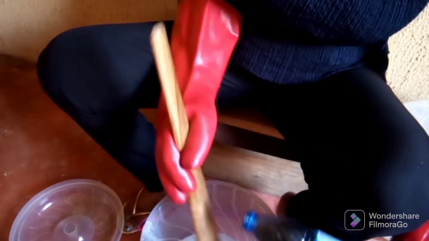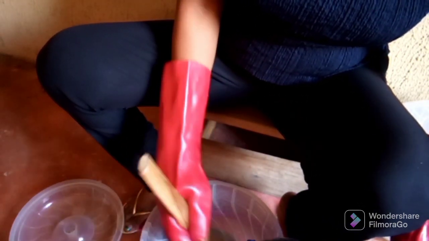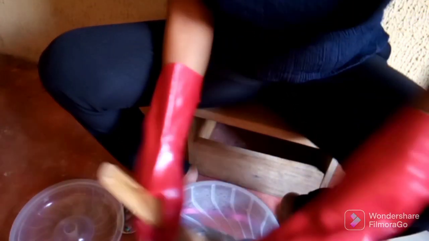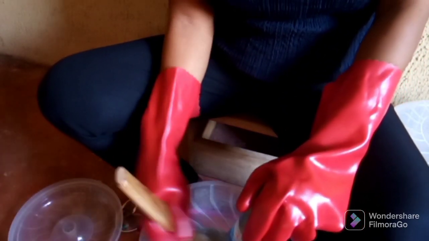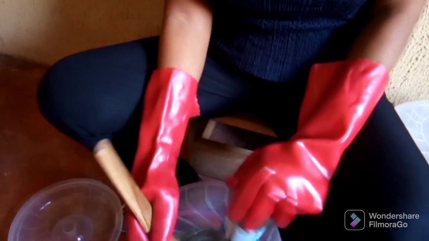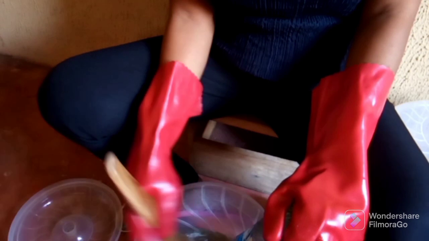I believe you are following. So let's add our sulfonic acid into the caustic soda. And as you are adding, you are stirring. So we are going to stir till it blends well. So let's stir for 5 minutes. So it's been 5 minutes of stirring our caustic soda and sulfonic acid.